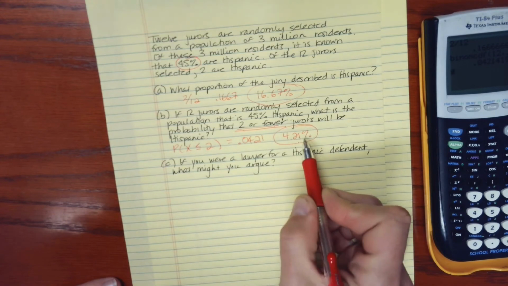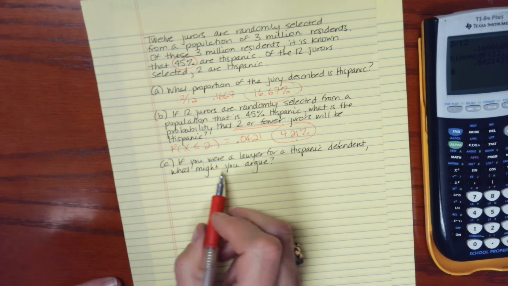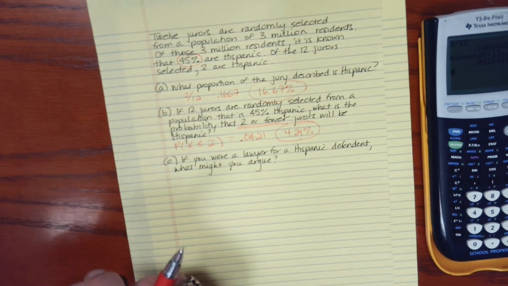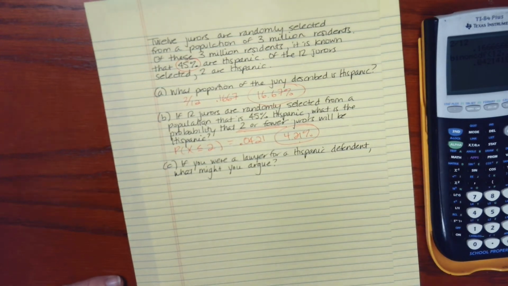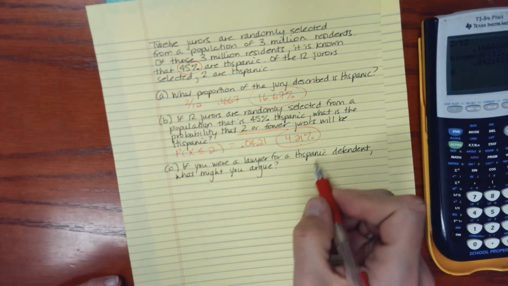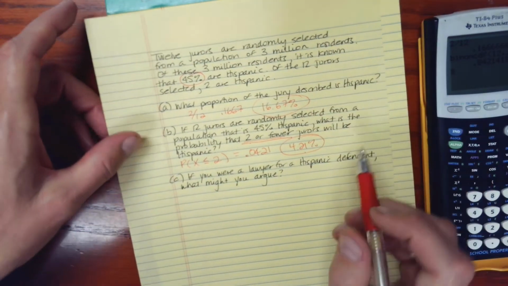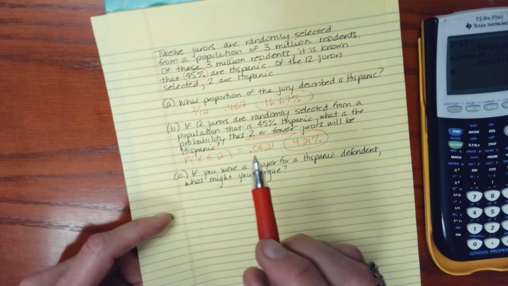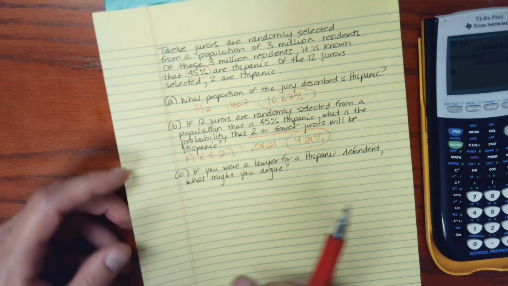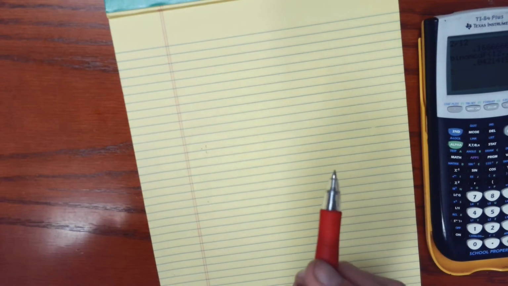It would be highly unusual. So you might argue that the prosecutor was hand picking or avoiding picking Hispanic jurors. So there's a very practical application of discrete or binomial probability.